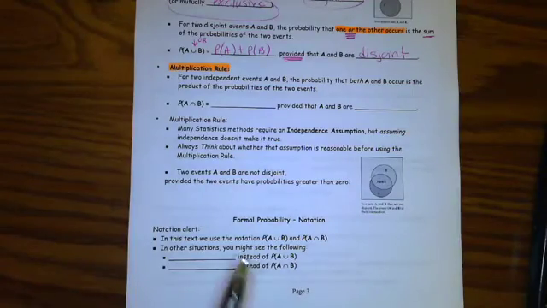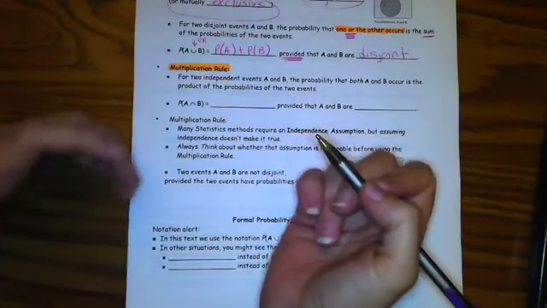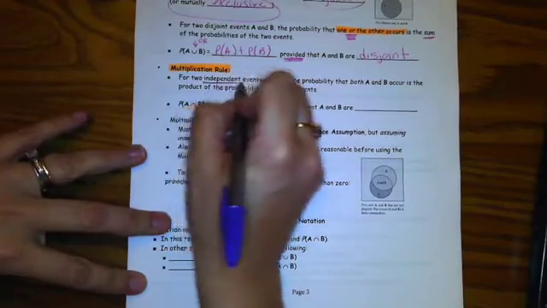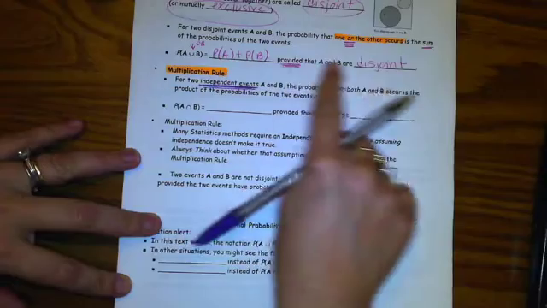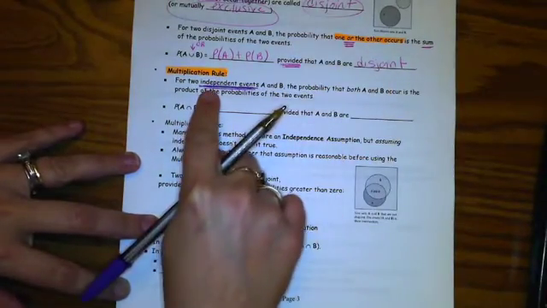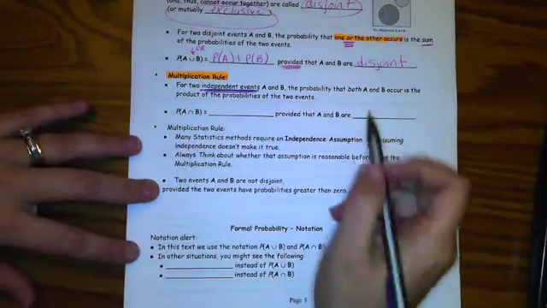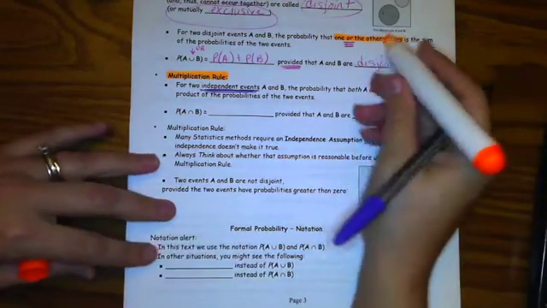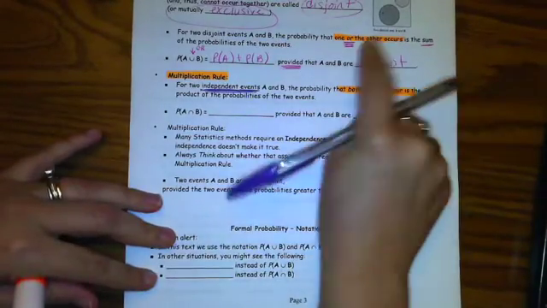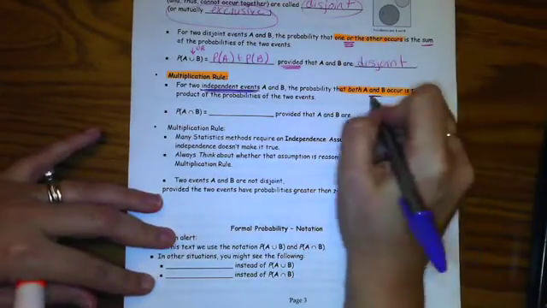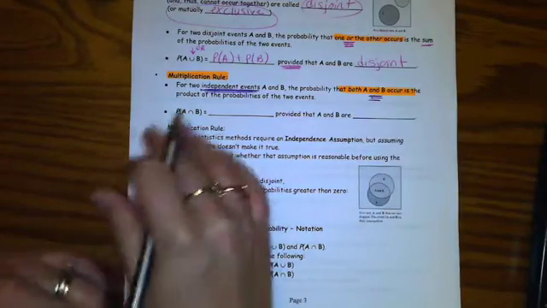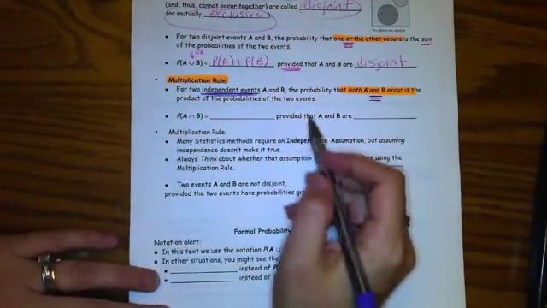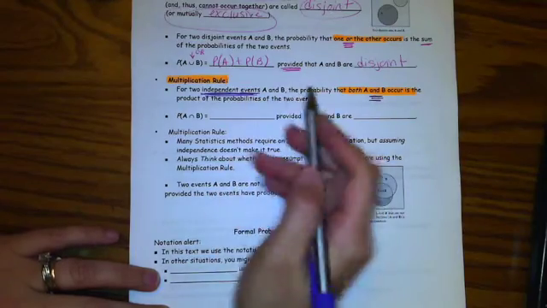Right, the multiplication rule. In order for us to use the multiplication rule, we have to have independent events, okay? Just like for the addition rule, we had to have disjoint. For independent events, we can use the multiplication rule. The multiplication rule is the probability that both A and B occur. A and, as opposed to or. For and, we use the multiplication rule, so you can simply multiply the probability of the two events.